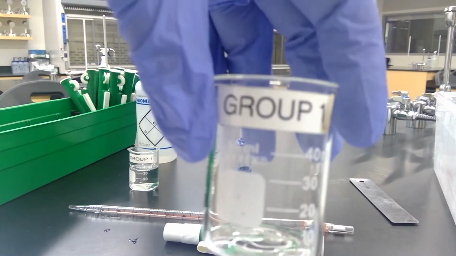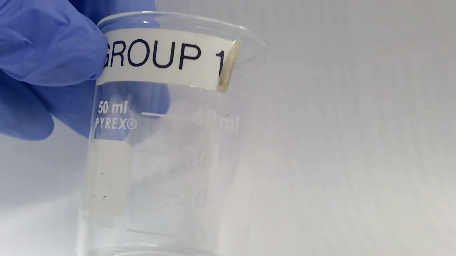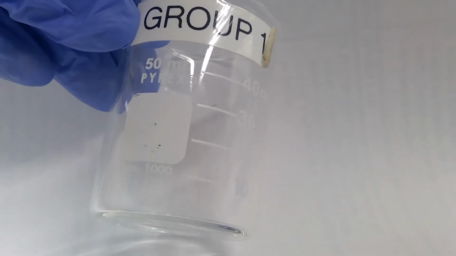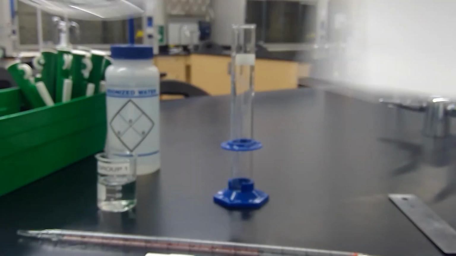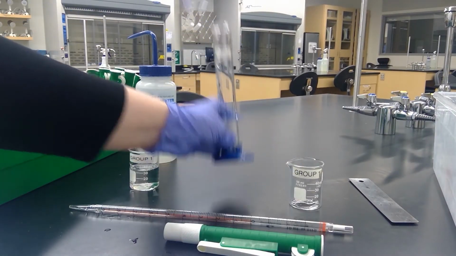So this is the beaker. The graduated cylinder.